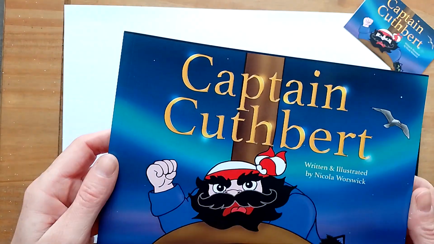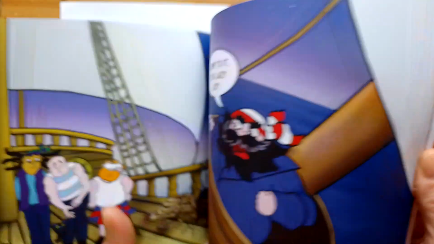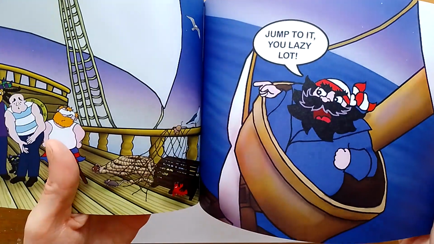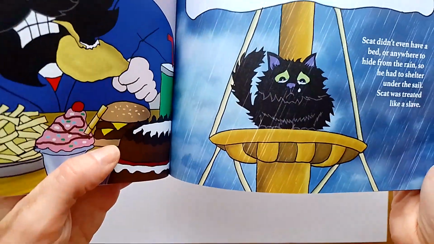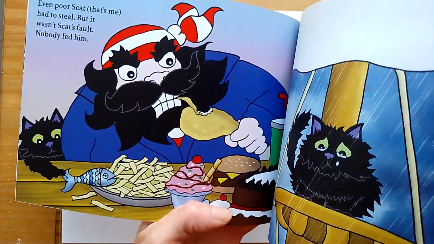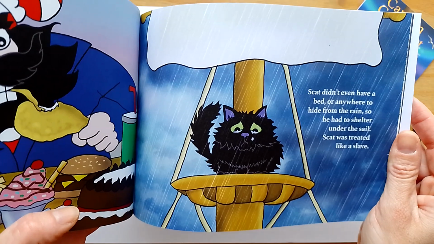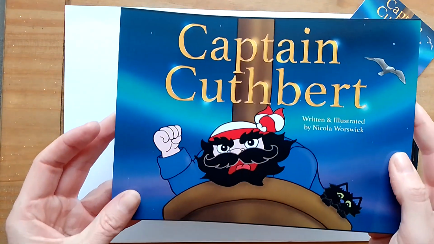Now he's not very nice, he's bossy and he's grumpy and he's selfish. Wouldn't see some of those pictures. There he is, "Jump to it, you lazy lot." Not very nice. And look what he does to the poor cat. The cat's not got a bed. He's there eating his food, and the cat's having to sit there in the rain. The cat's called Scat and he's a nice character. So that's the first one of my books.